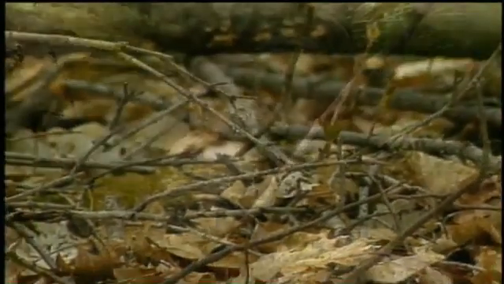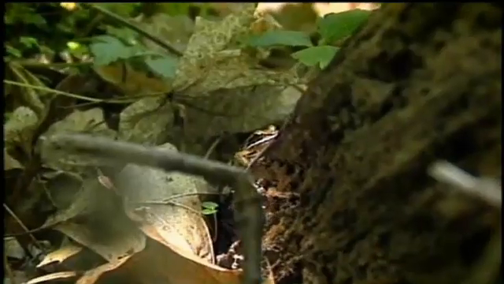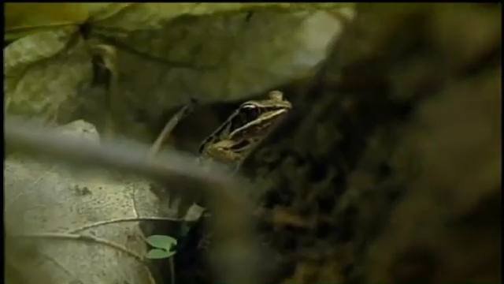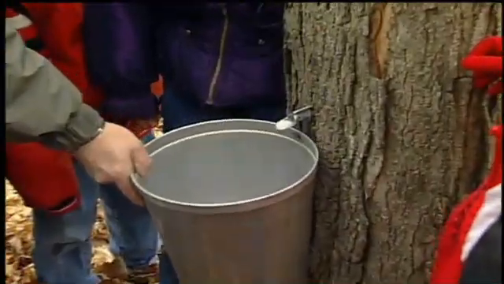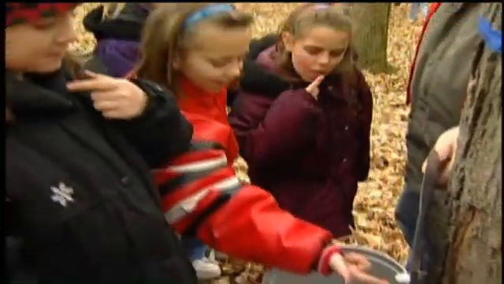Chipmunks, deer, and many birds feed on the plant seeds and berries of the maple basswood forest. Moisture-loving insects, reptiles, and amphibians hide among the leaves and fallen logs on the forest floor. Maples are an important source of lumber, but are also prized for their sap used in maple syrup.